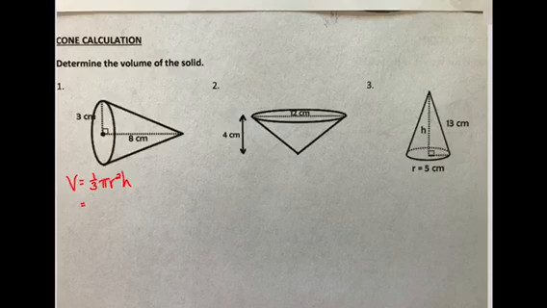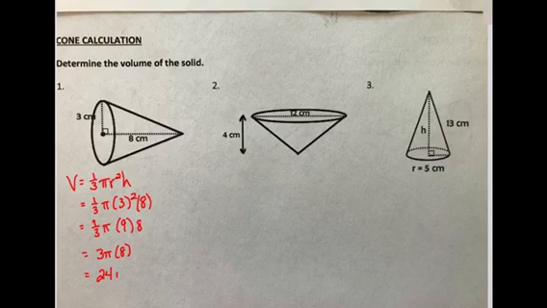And in this problem, we know that the radius is 3. So I'll go ahead and plug the 3 in for the radius, and the height is 8, so I'll plug 8 in for the height. Then when I square 3, I get 9. And then 1/3 times 9 gives me 3 pi. But I have to take times 8. And so that's where I get 24 pi centimeters cubed.